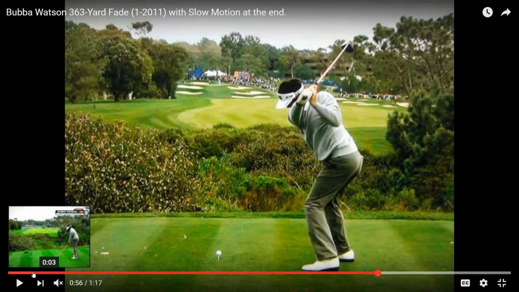Matt, could I make the statement that keeping the face shut down is an easy way to keep the rotation of the body going back? If you open the face, the minute you open the face going back, it's easy to disconnect your arms from the body's rotation.